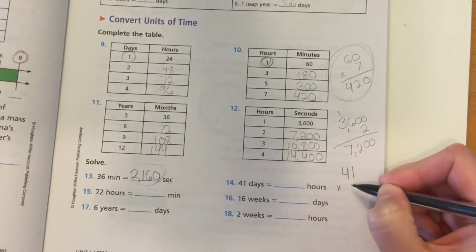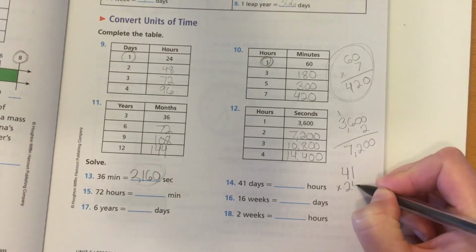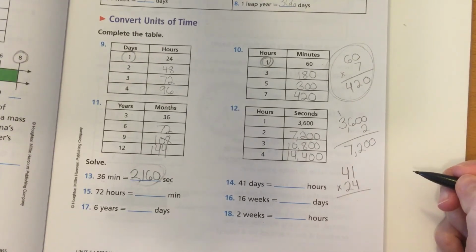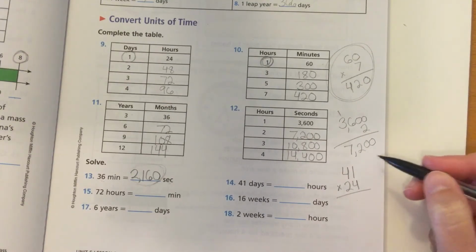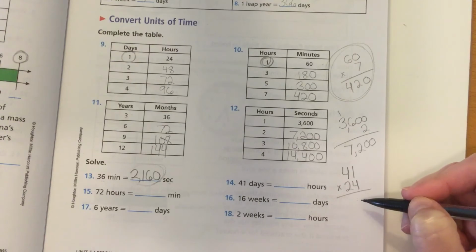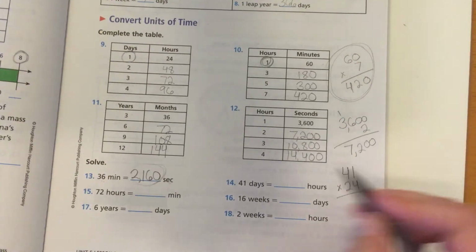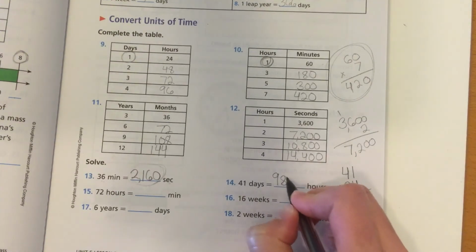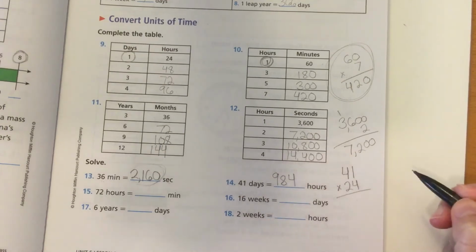41 times 24. And of course, you've got your double-digit multiplication there that you've already learned how to do. And the answer to that would be 984.